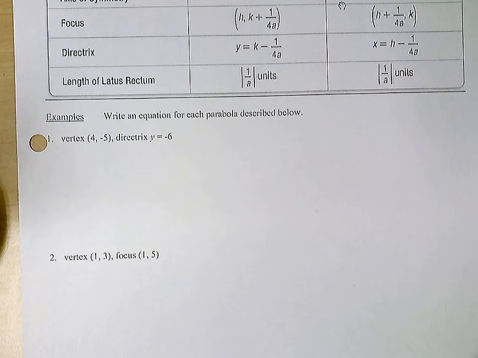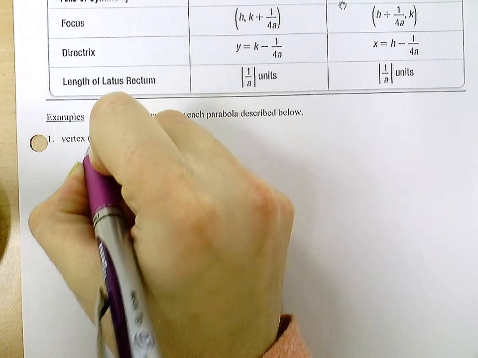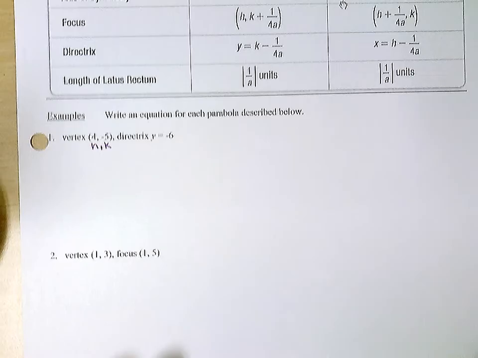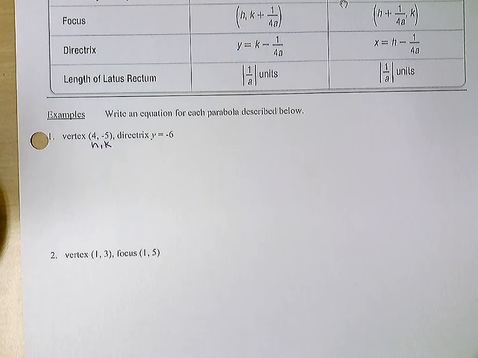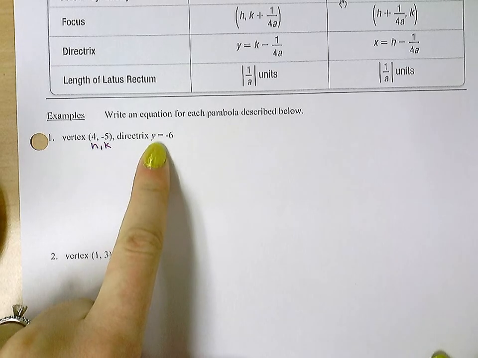In number 1, you are given the vertex and the directrix. Your vertex is always at (h, k), so we do have our h and k values in our equation here. Now, your directrix is given as y equals -6.